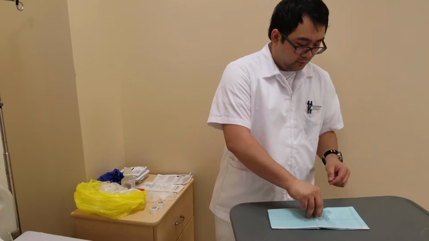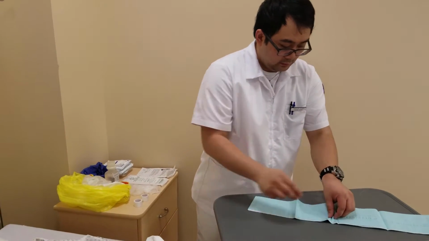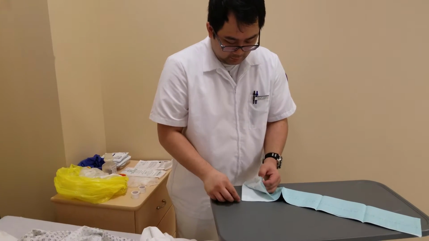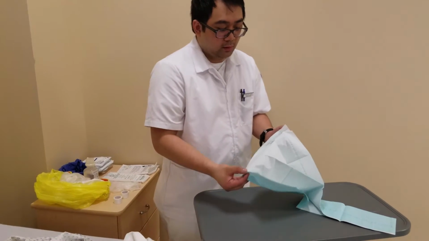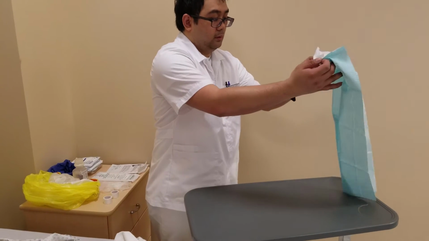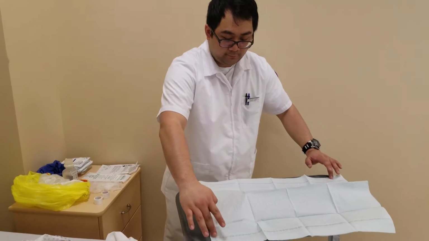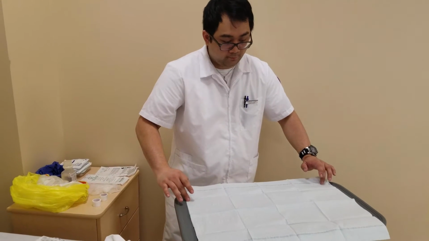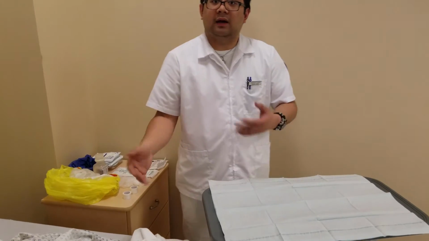Just going to do this. So we have a 1-inch border for our sterile field that we are allowed to touch, just like so. And of course, this is after you washed your hands, after removing the clean gloves.